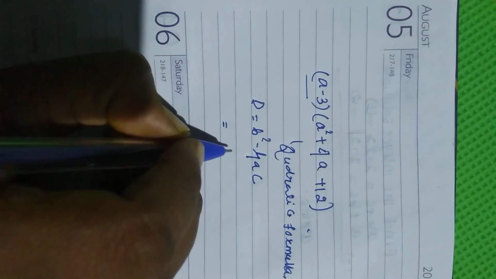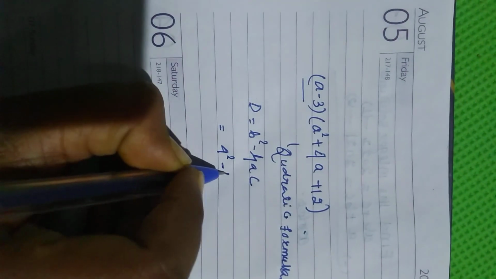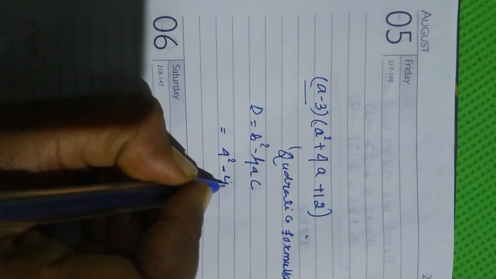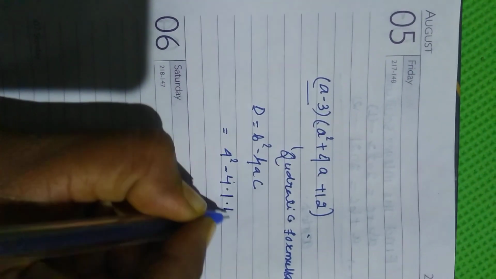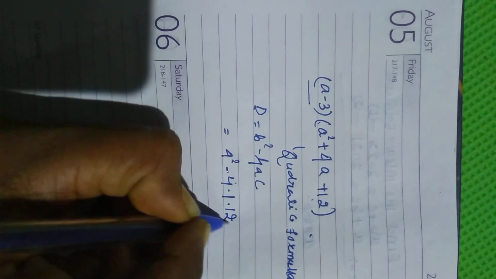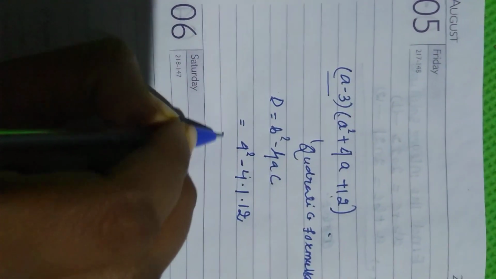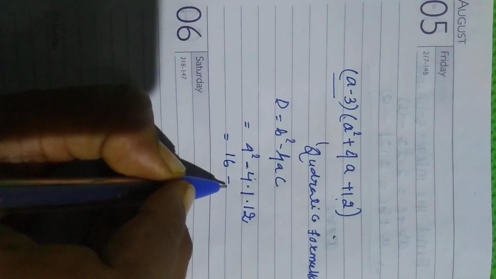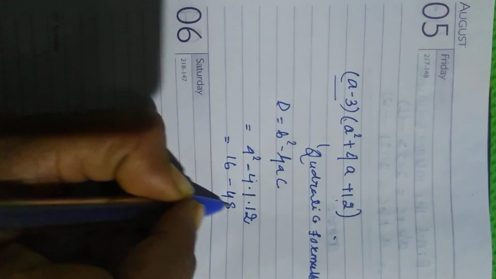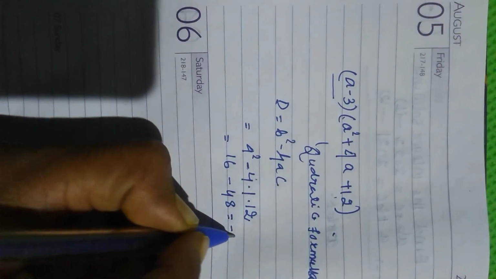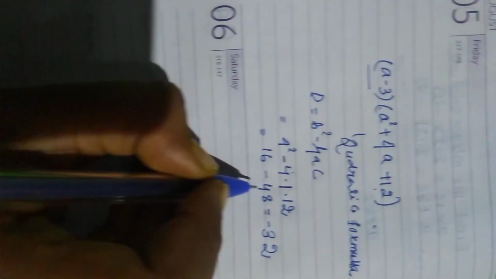B is 4. So we have 4 squared, that is 16, minus 4 into a, the coefficient of a is 1, and c is 12. So 16 minus 4 times 12 is 48, which is equal to negative 32, and it is lesser than 0. So the discriminant is lesser than 0 here.